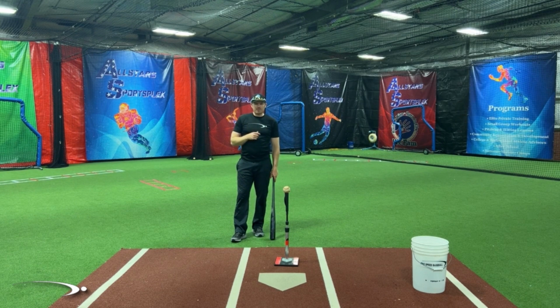So the secret's not very secret. It is we understand that the lead arm and the bat lining up at impact is the fastest moving point of the swing. That's where we want to hit the ball.